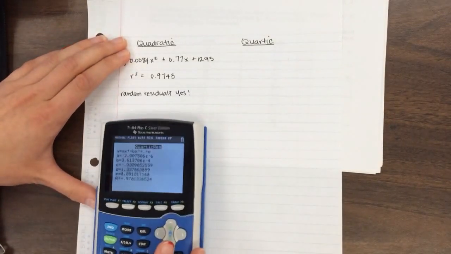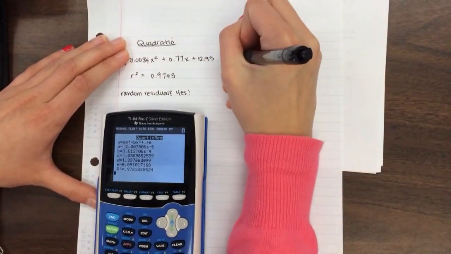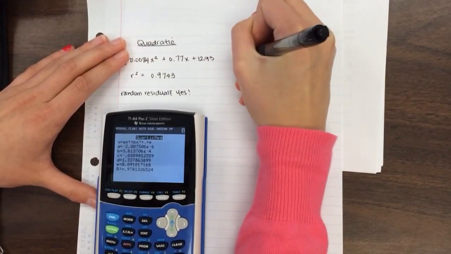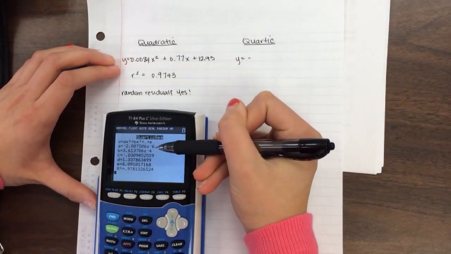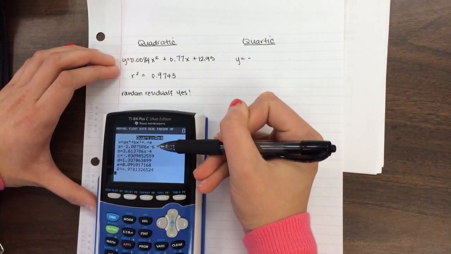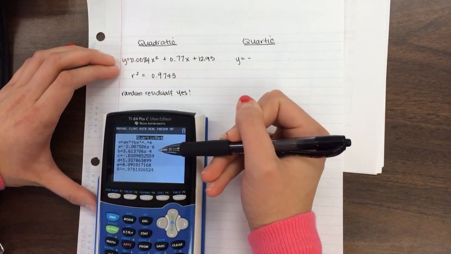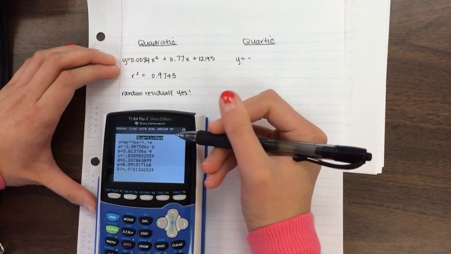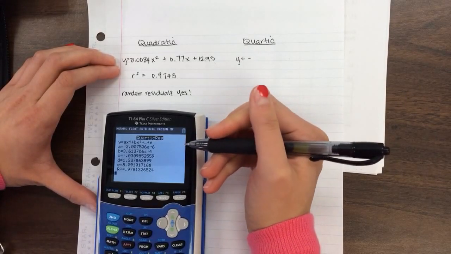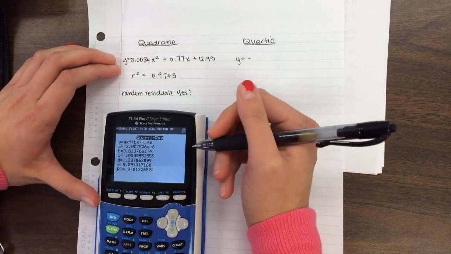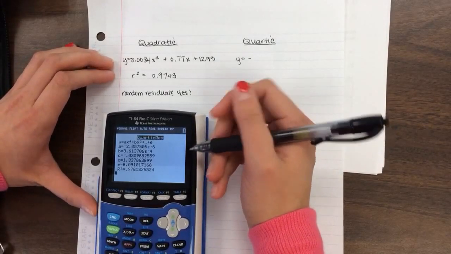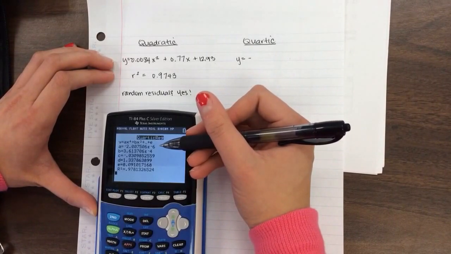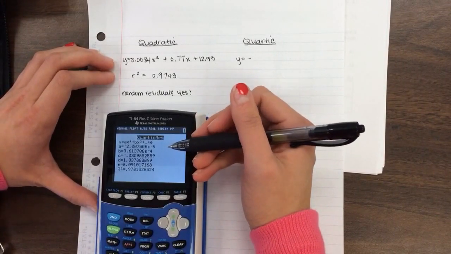So we have y equals negative. Now see how it says e to the negative 6 at the end of this number? That means it has 5 zeros and a decimal in front of it. So e to the negative 6 is the same thing as saying that number times 10 to the negative 6, which you'll learn in chemistry, but you shouldn't have to know that for your test.